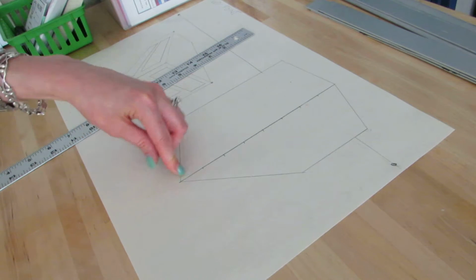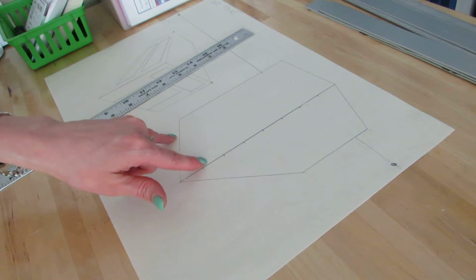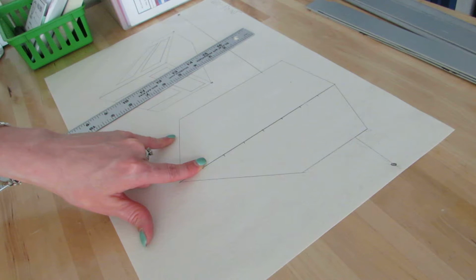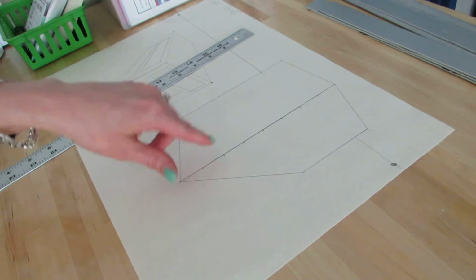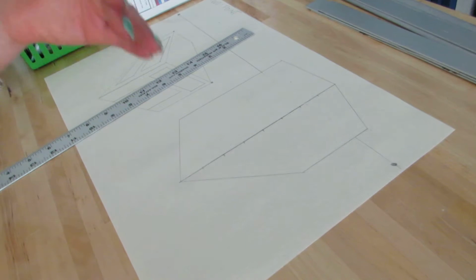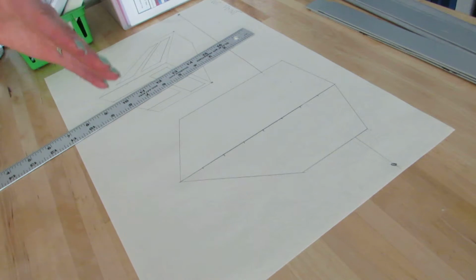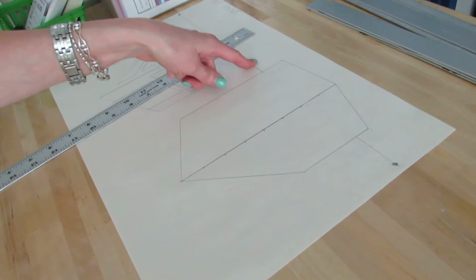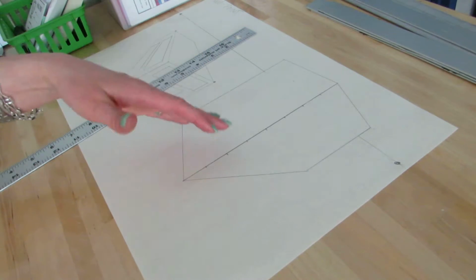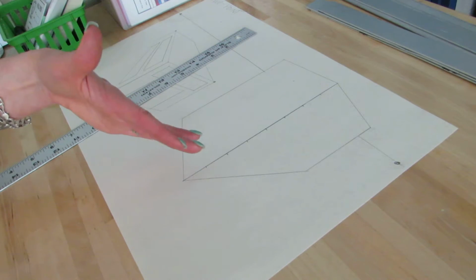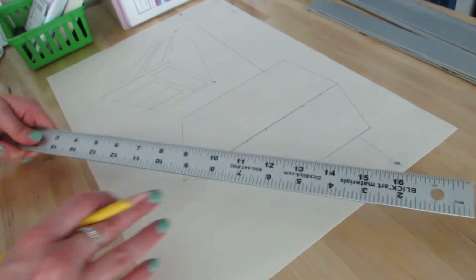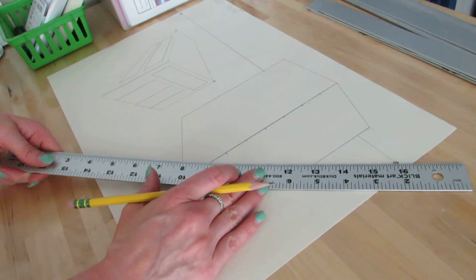Okay? In 2-point perspective, horizontal lines do not exist. The only horizontal line we have is the horizon line. Any other place where we would normally want to draw a horizontal line, it has to be an orthogonal line.